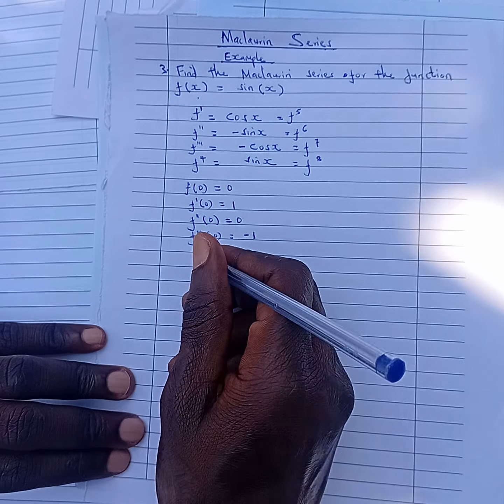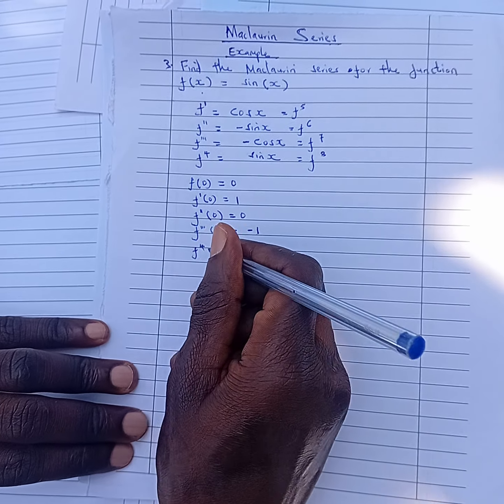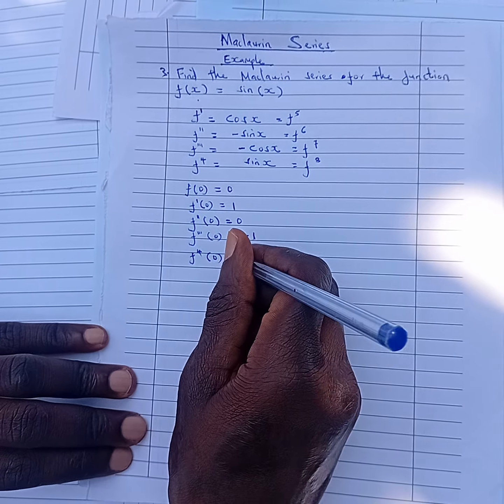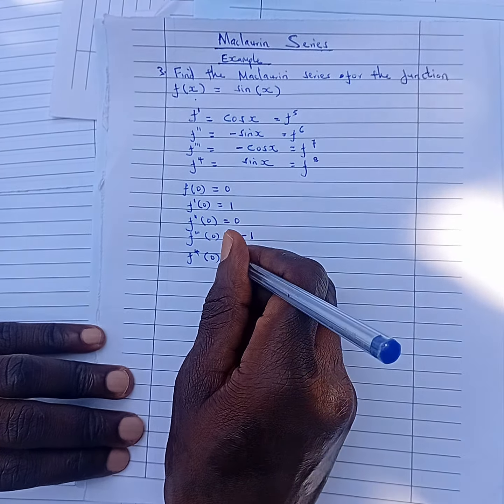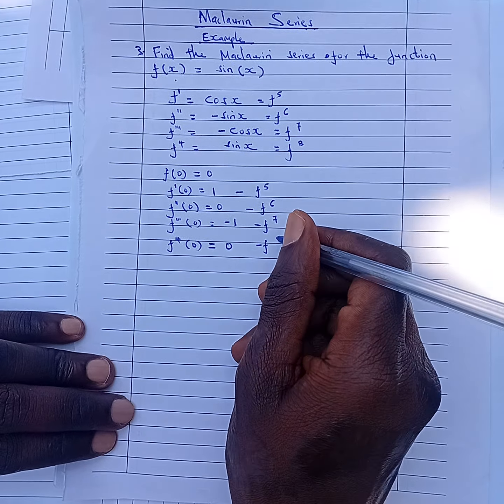And the fourth derivative at 0 is 0. This will be the same when you find the fifth, sixth, seventh, and eighth.